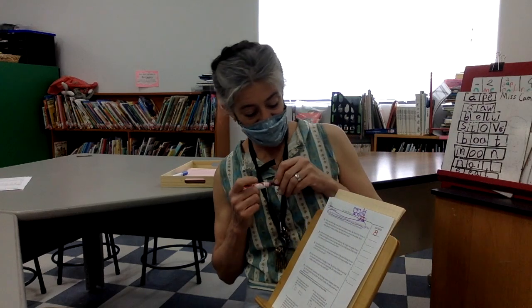Now, next part of the problem. If they were split into groups of 9, how many groups could they make? We know all the stuff. They're splitting that into groups of 9. We don't need to make a box. We just need to skip count our 9 until we get to 72. 9, 18, 27, 36, 45, 54, 63, 72. Stop. They could make 8 groups. There's no remainder. It fits exactly.